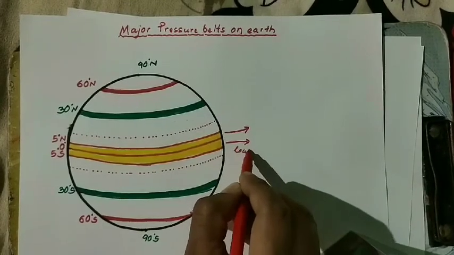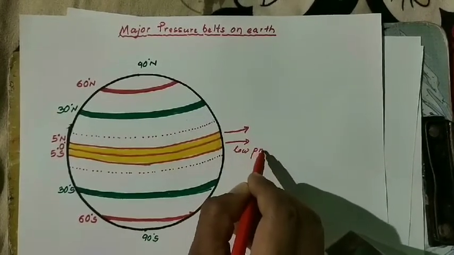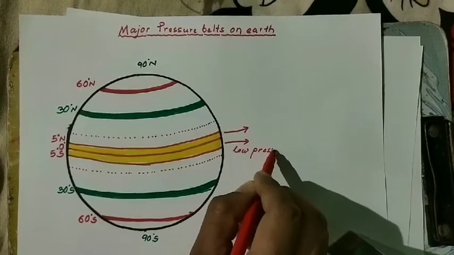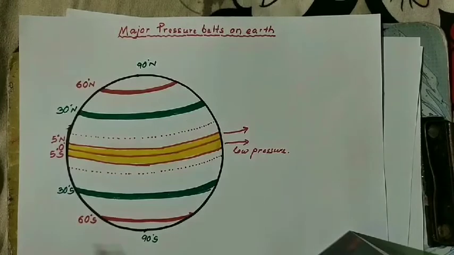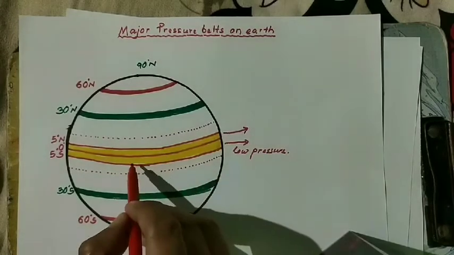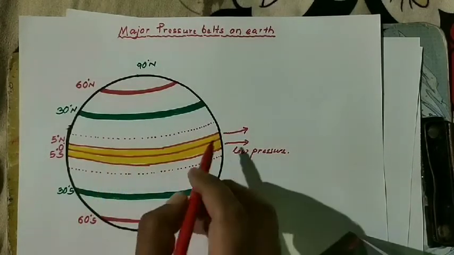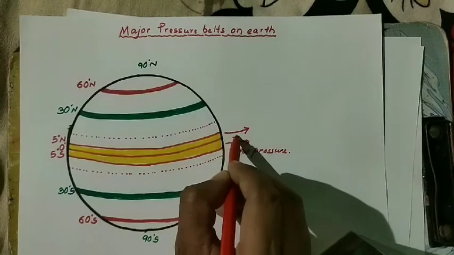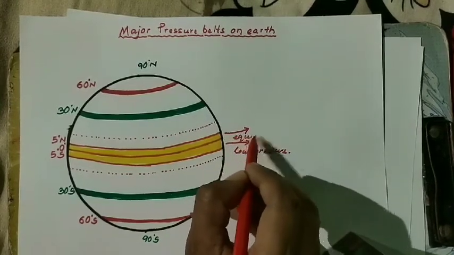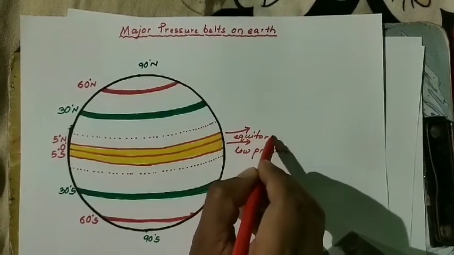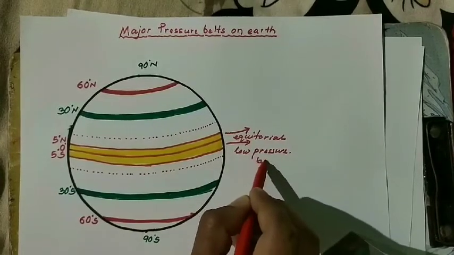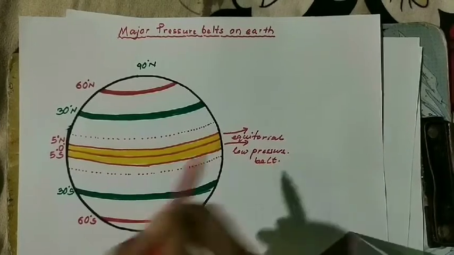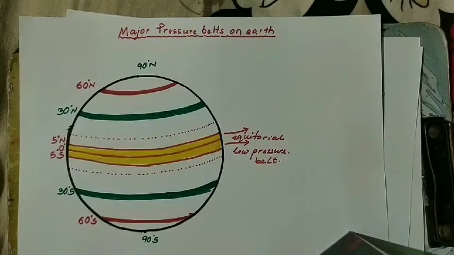Which type of pressure is formed here? A low pressure is formed here. Clear? As this region is the equatorial region, this pressure belt is called the equatorial low pressure belt. Clear? Very good.